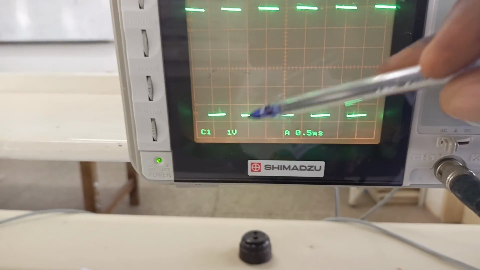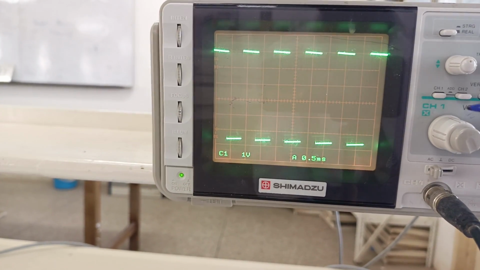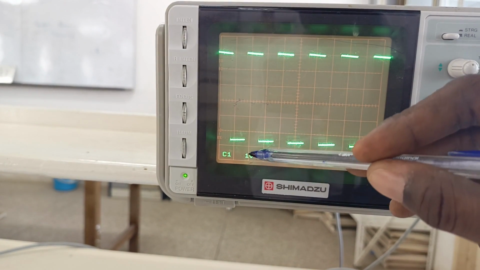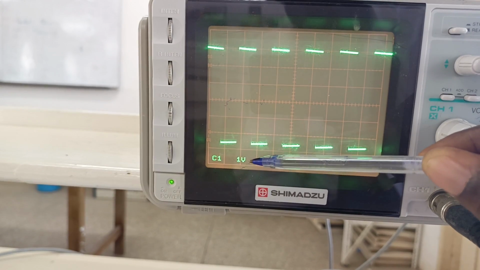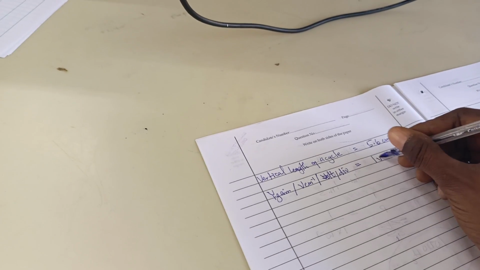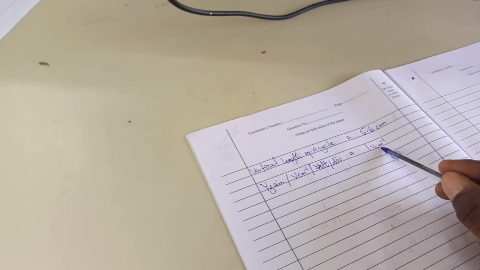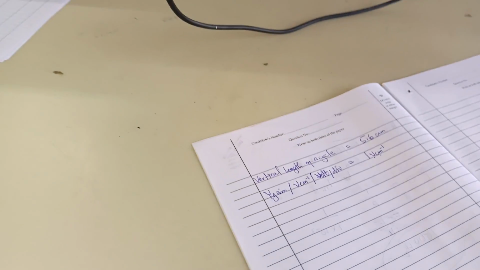If you check the oscilloscope, you can also check the analog oscilloscopes, the value is on it. It doesn't display on the screen on this modern version. The volt per div is 1 volt per div, so that's 1 volt per centimeter, 1 volt per 1 division.